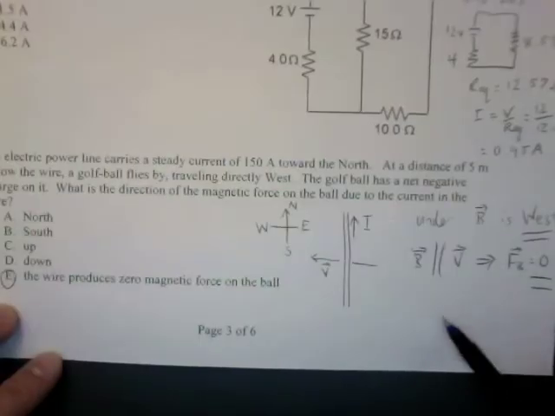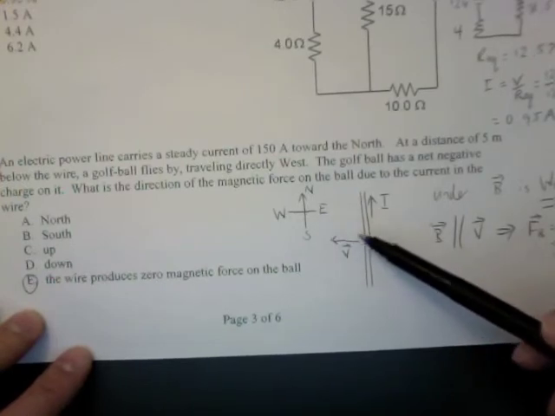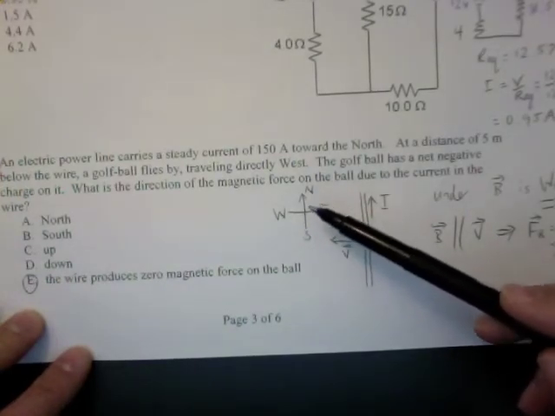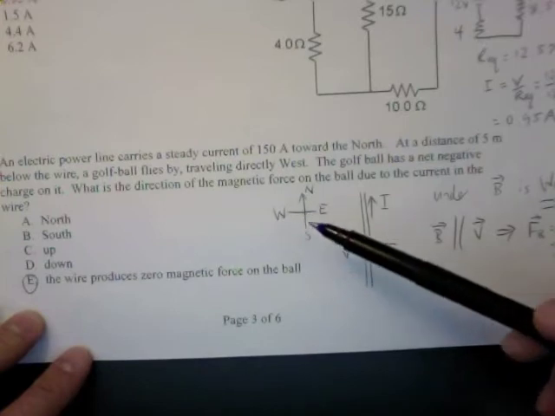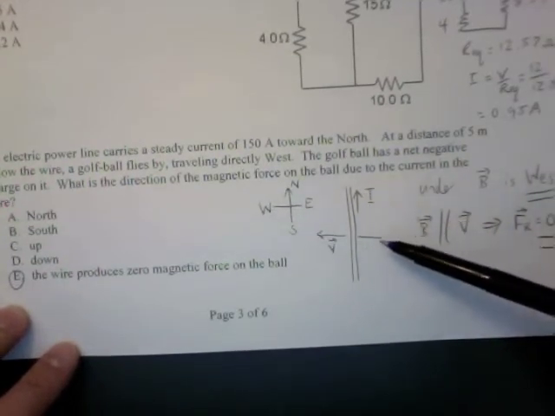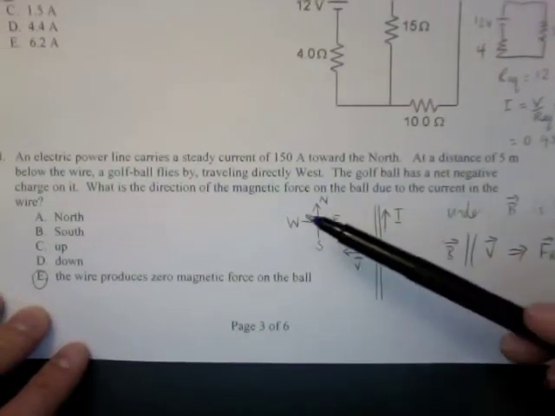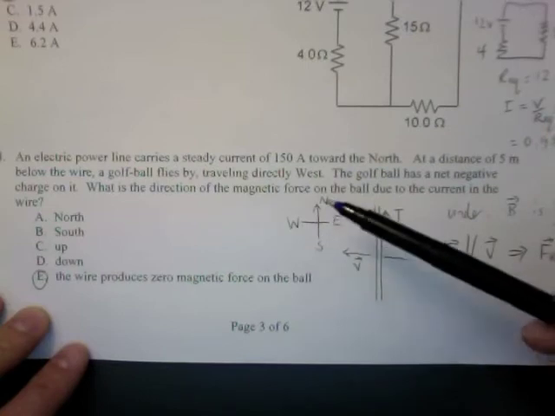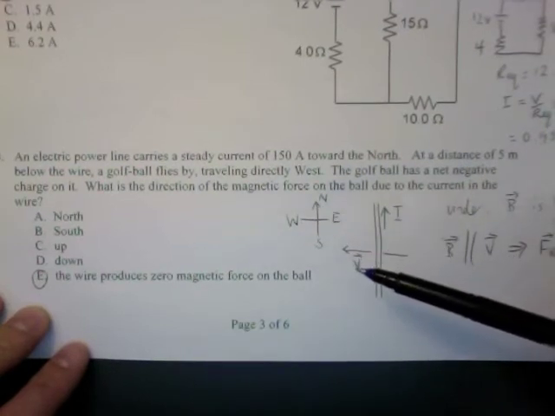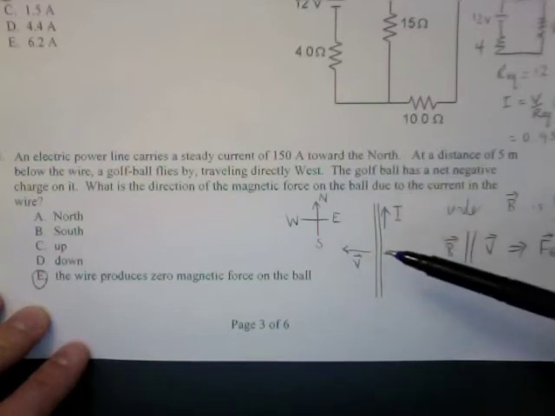Okay, so we can take a look at my solution. First thing I've done is draw a diagram. And let's maybe try it from above. So here's north, east, west, south. The current is flowing towards the north and the velocity is towards the west. Now we're asked for the direction of the magnetic force on the ball. And that's going to be due to a magnetic field. And the magnetic field will be due to this current that's going through the wire.